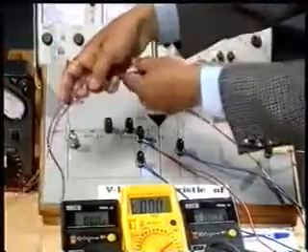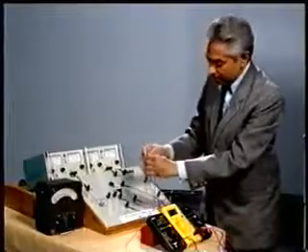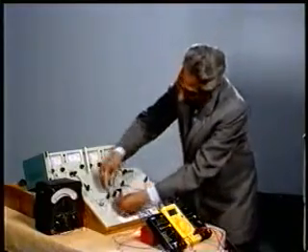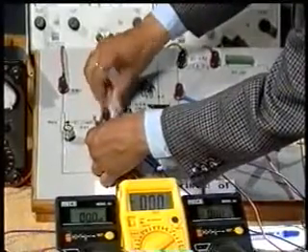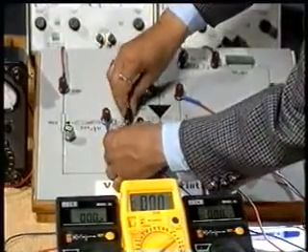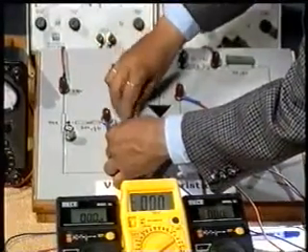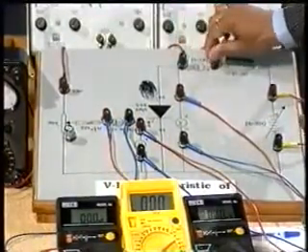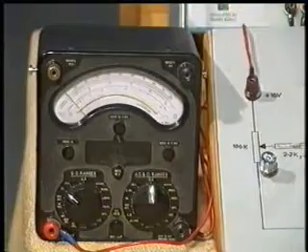The red one will go at the positive terminal, the blue one will go at the negative terminal, and this ammeter, which is also a multimeter but used as an ammeter, will be connected between these two terminals, the red one at the positive terminal and the blue one at the negative terminal. The power supplies are already connected. The analog multimeter is also connected.